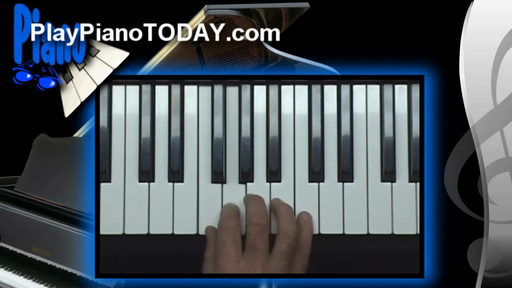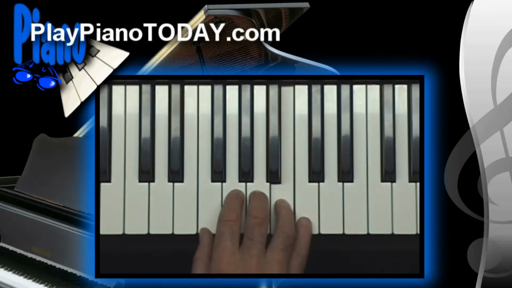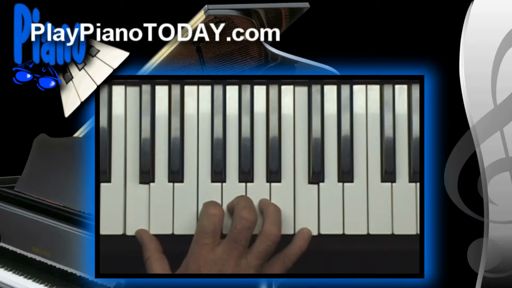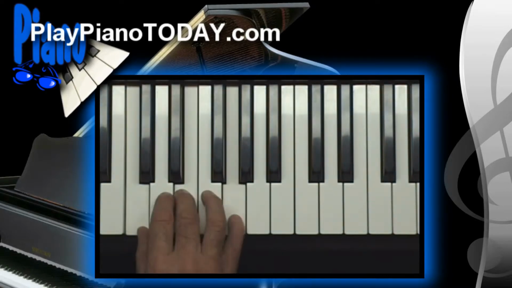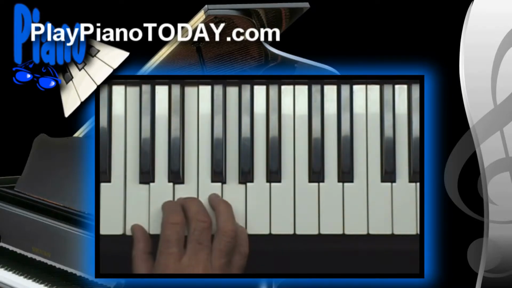Now it's kind of convenient because the key of C has all the white notes. So we're just going to look at the white notes. We're going to ignore everything else. Now, starting on C, build a triad on each one of these notes and see what you get. Starting on C, we'll build a triad. You get a major triad, C major.